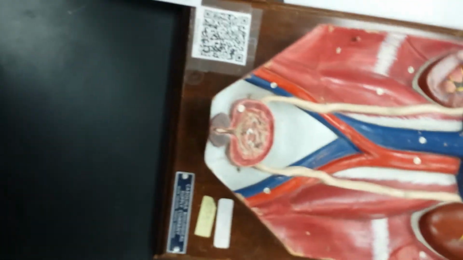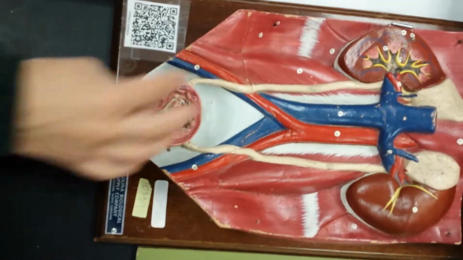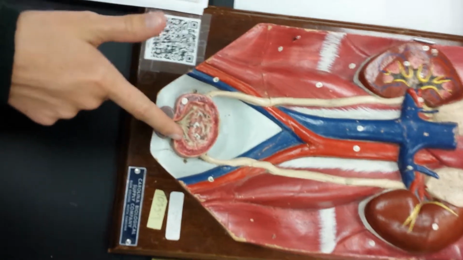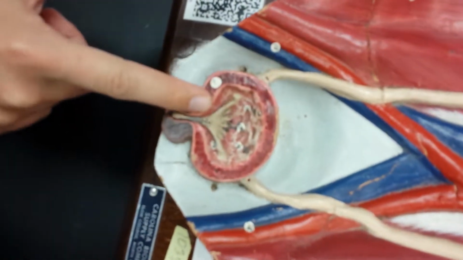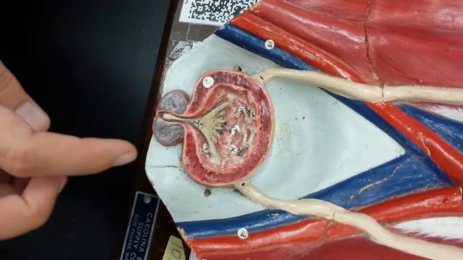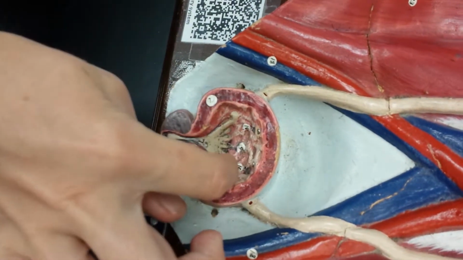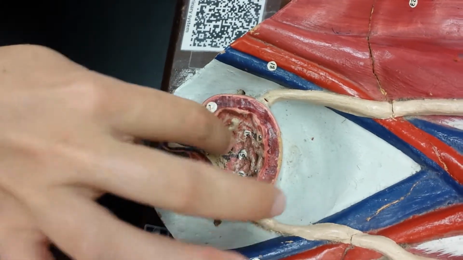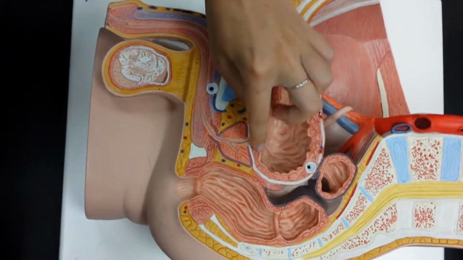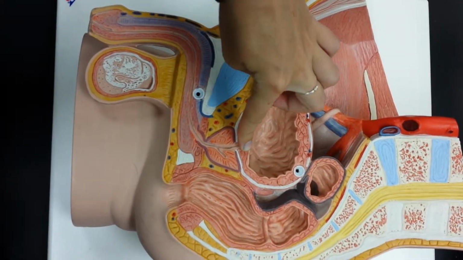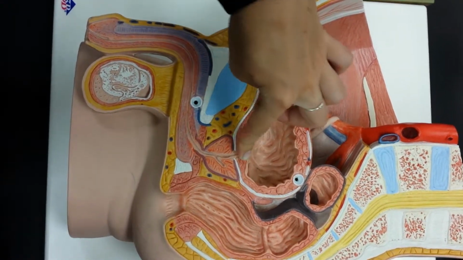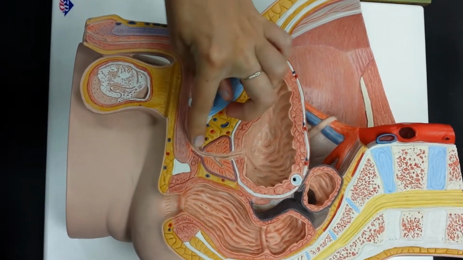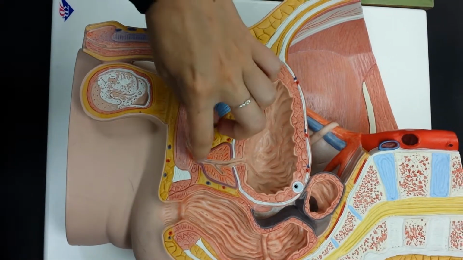Okay, so the urinary bladder is surrounded by the detrusor muscle. Inside, you have your left and right ureters, and the opening of the urethra all meet in the trigone. Over here on this model, we have the internal urinary sphincter right there. The external urinary sphincter, which is skeletal muscle, so it's voluntary, is right by the urogenital diaphragm.